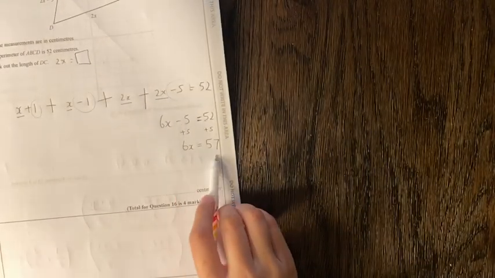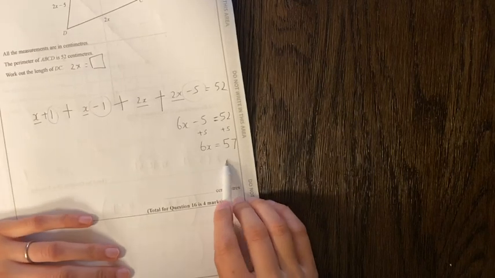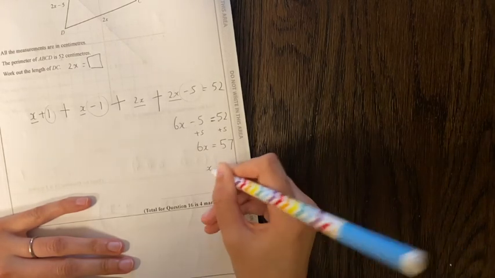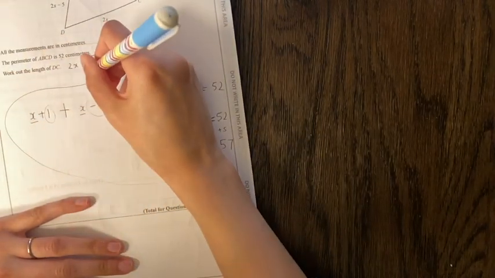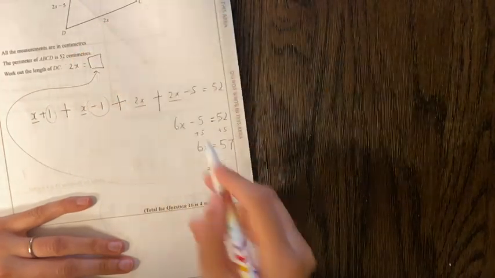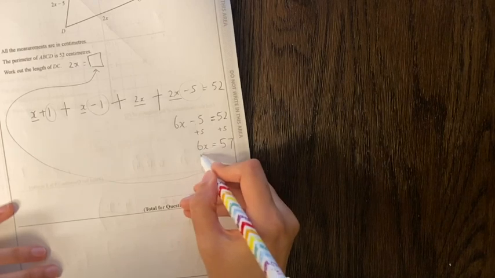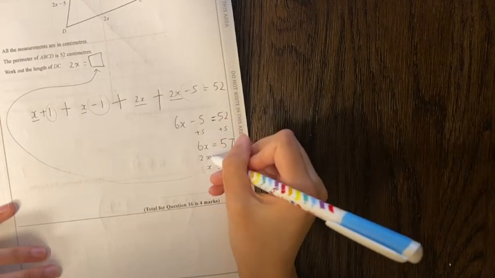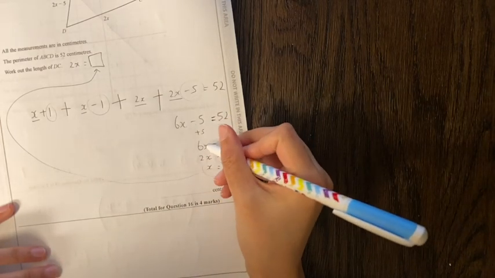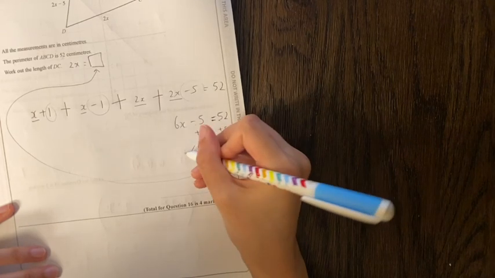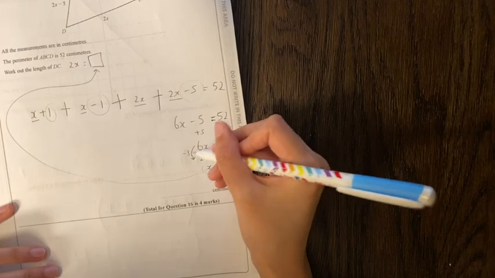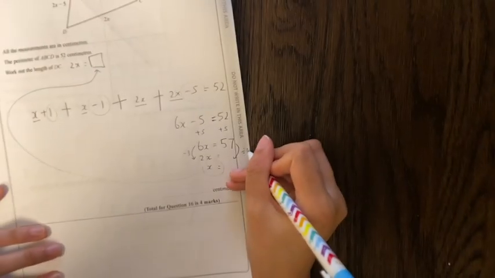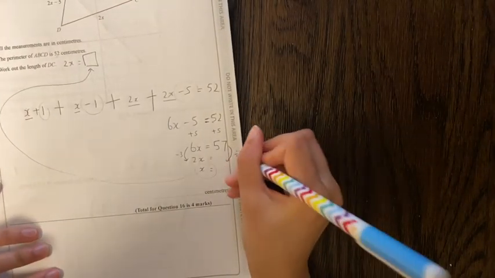At this point, there are 2 ways I could get my final answer. I could get x on its own. That's normally what we do. And then I plug that back into here, times it by 2 and get 2x. But I could also just find out what 2x is, and then I've got the answer straight away. To do that, I need to see, how do I get from 6x to 2x? I'm either multiplying or dividing. I'm dividing by 3, because 6 divided by 3 is 2. And I have to do the same to this side, 57 divided by 3.